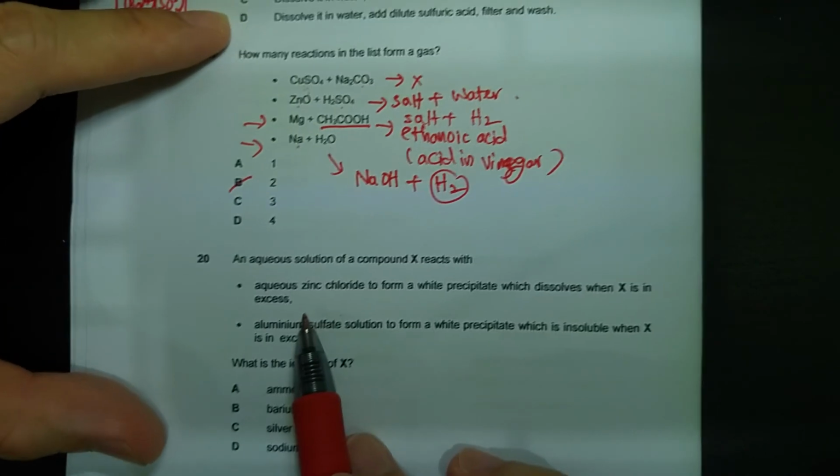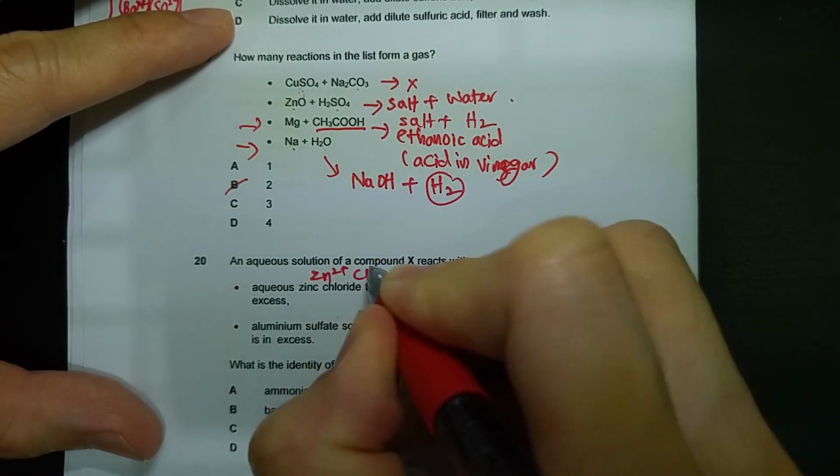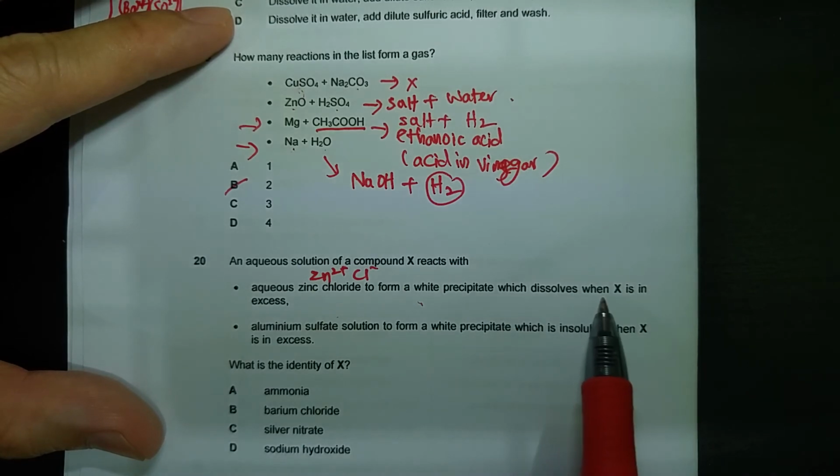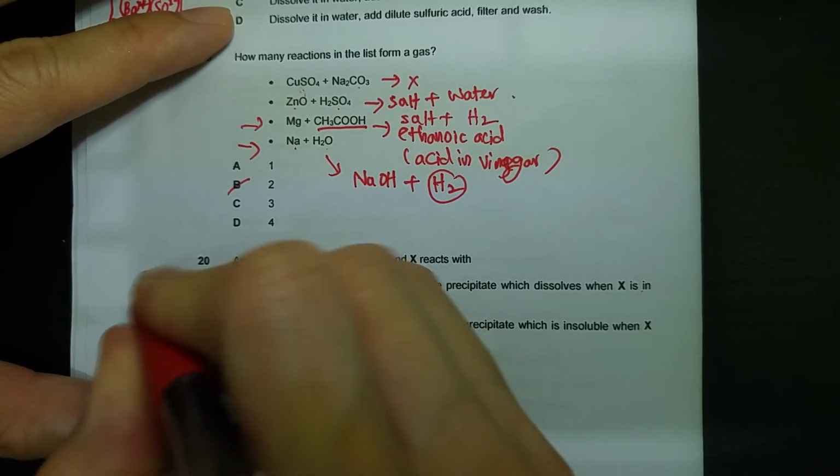Number 20. Okay, you have aqueous zinc chloride. Zinc chloride has zinc ion and chloride ion. It forms a white precipitate which dissolves when X is in excess. This is a QA question.